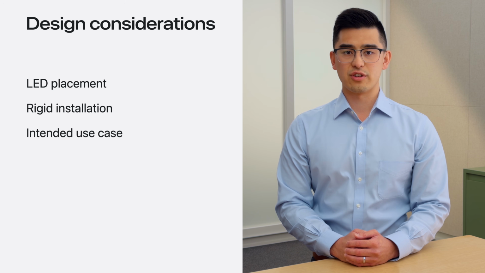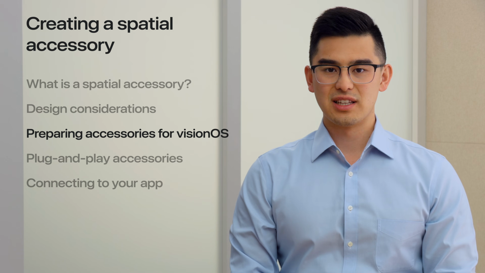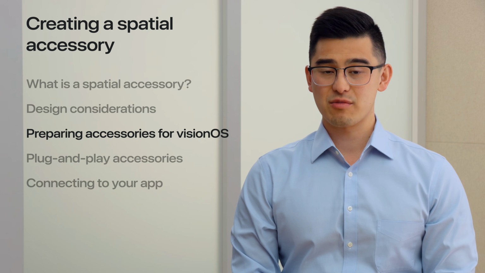For larger accessories used out of arm's reach, you should consider the number of LEDs, LED size, and distance between them to ensure the accessory can be tracked accurately even when far away. For more information on specific requirements and reference designs, please check out the Spatial Accessories chapter of the Accessory Design Guidelines for Apple devices. Now that you've designed a spatial accessory, let's explore how to validate that it works as expected and prepare it for your visionOS app.